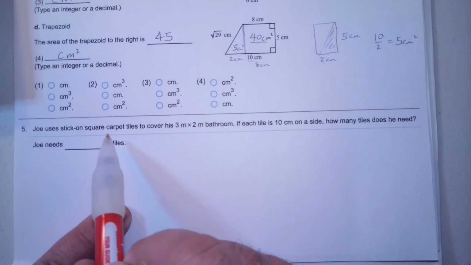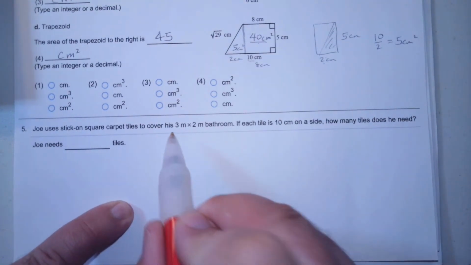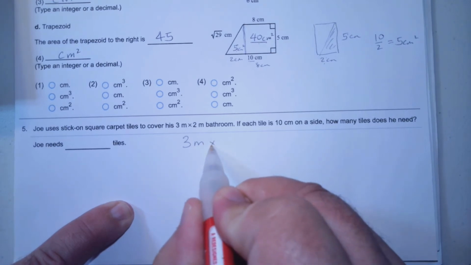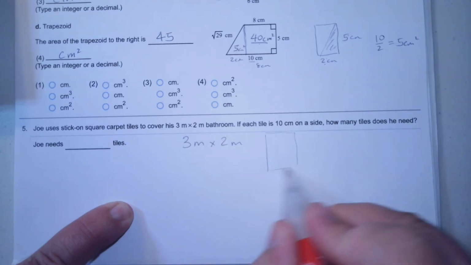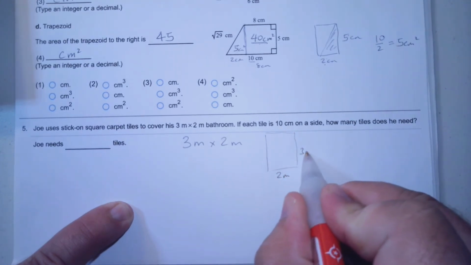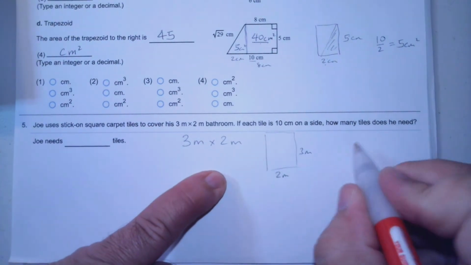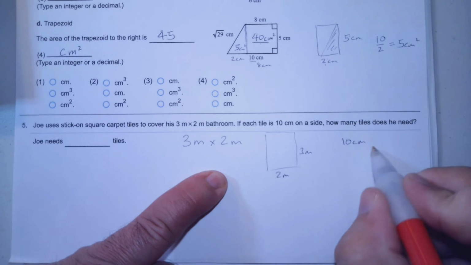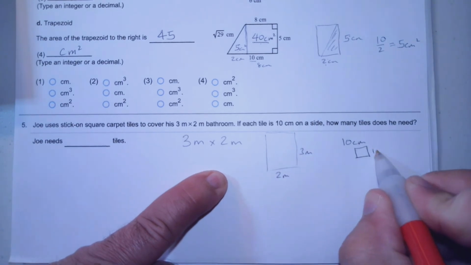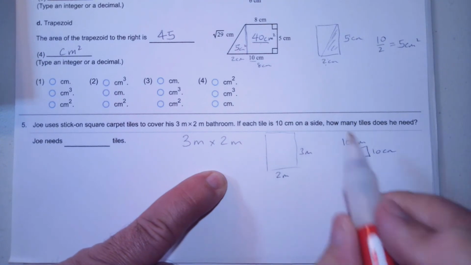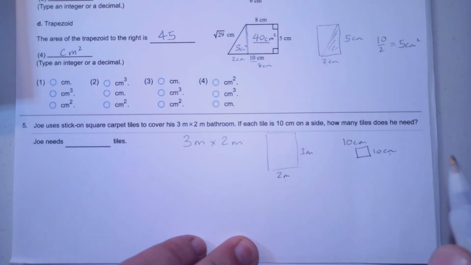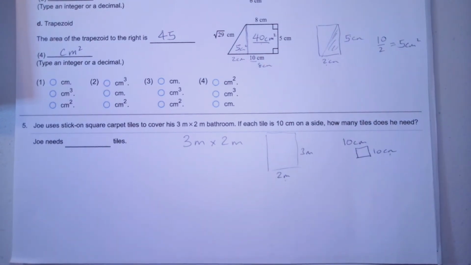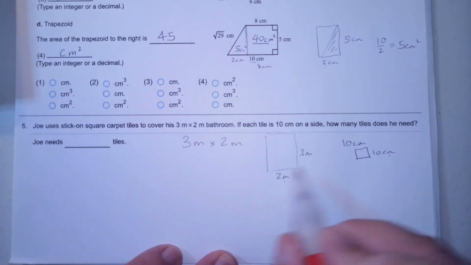Joe uses stick-on square carpet tiles to cover his 3 meters by 2 meters bathroom. That's how big his bathroom is. It's 6 feet by 9 feet, about. If each tile is 10 centimeters on each side, so it's a small tile of 10 centimeters by 10 centimeters, how many tiles does he need? Well, that's meters, this is centimeters. So we have to get it in the same units, so we don't work with decimals.